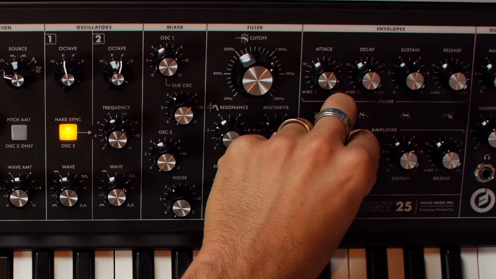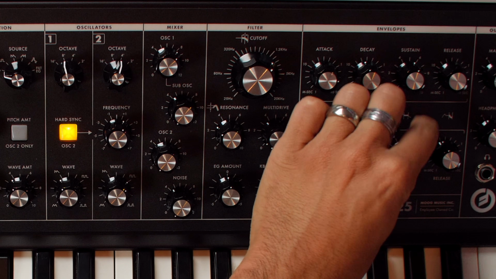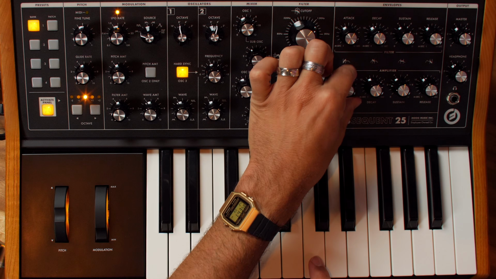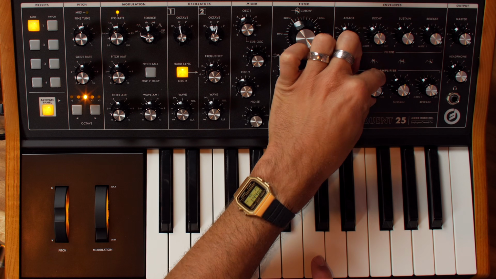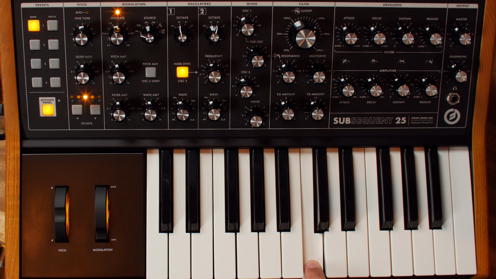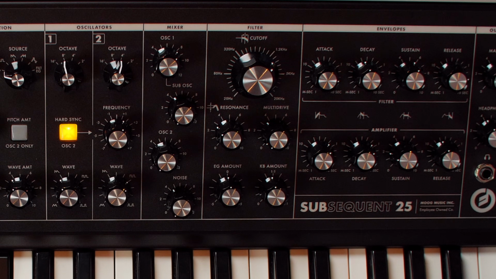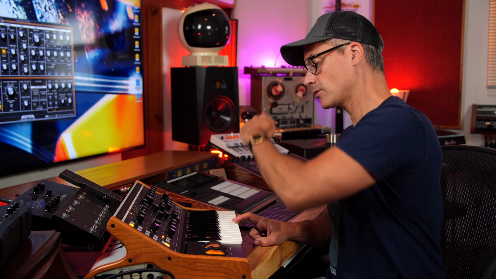So let's set that a little bit longer. And then let's set our sustain level really low. And let's set our attack and our decay to about the same amount now. So it's going to go up and then down to the sustain level. Let's set them a little bit longer. Or go up a little longer and then quickly down to the sustain level.